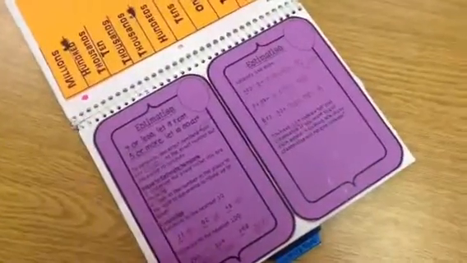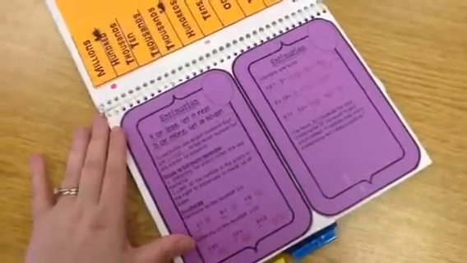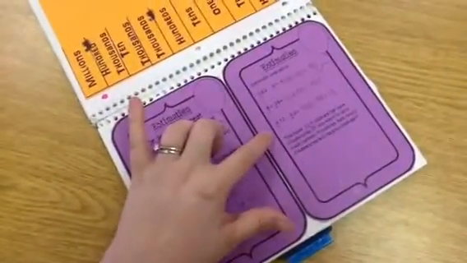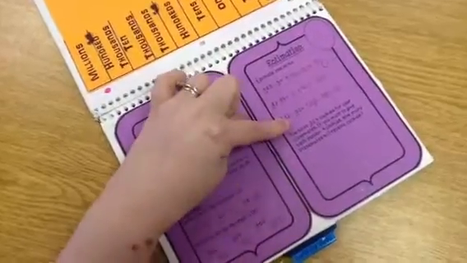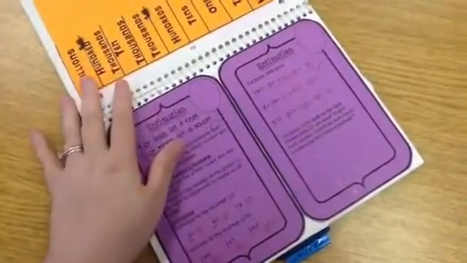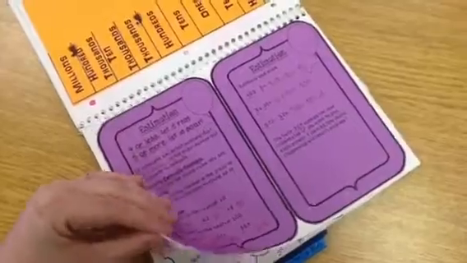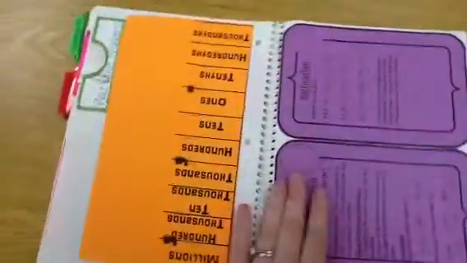The next thing is our estimation notes. This is basic estimation, and then some practice together. And we did these three together, and then they had to do this one as their ticket out the door that day. And then they had a homework assignment with estimation. So it really worked.